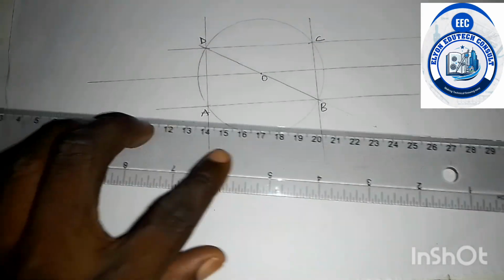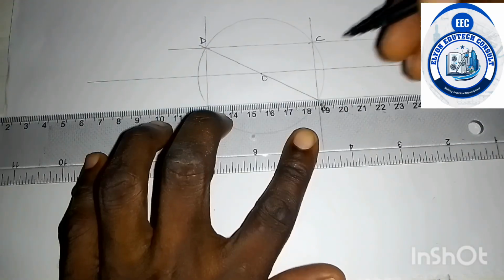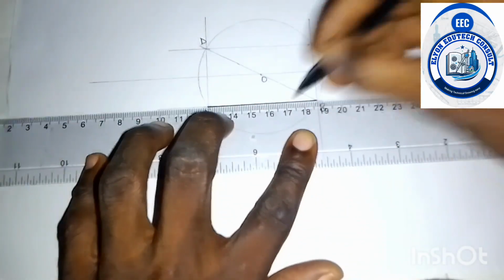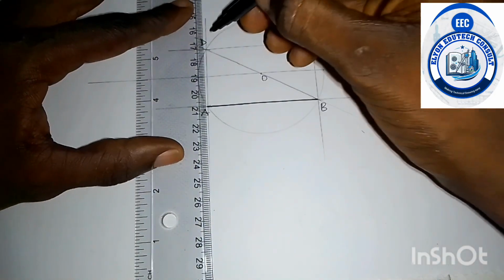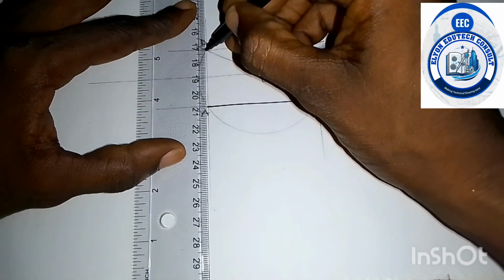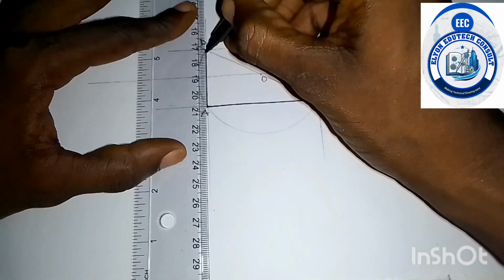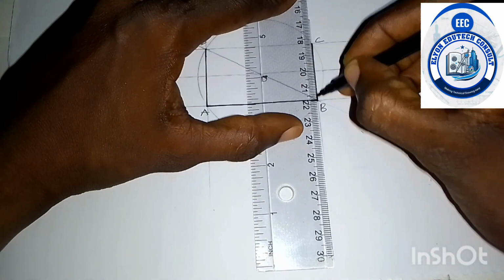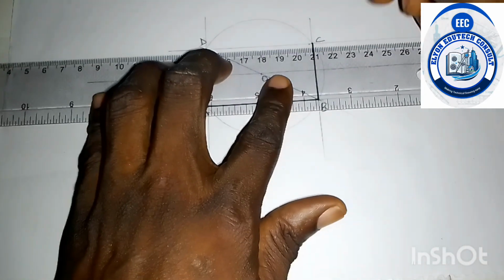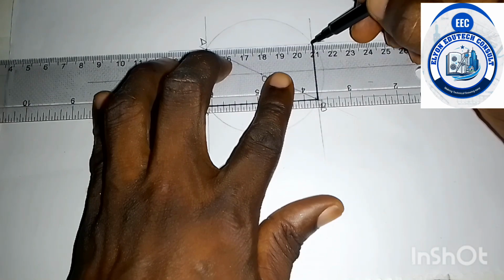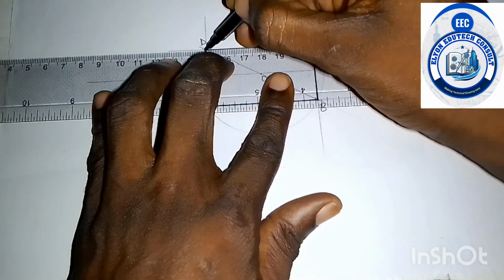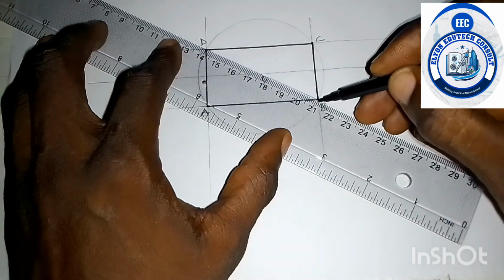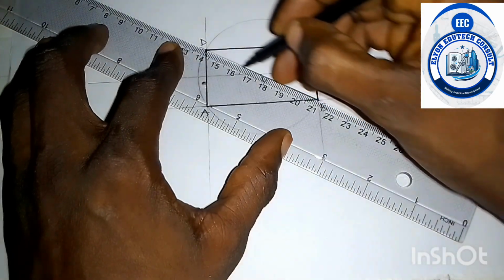So all I need to do now, let's highlight it first. You will highlight the rectangle with the diagonal this way. Use your 2B pencil to highlight it. So you have this way, and this way. Then you draw the diagonal this way.